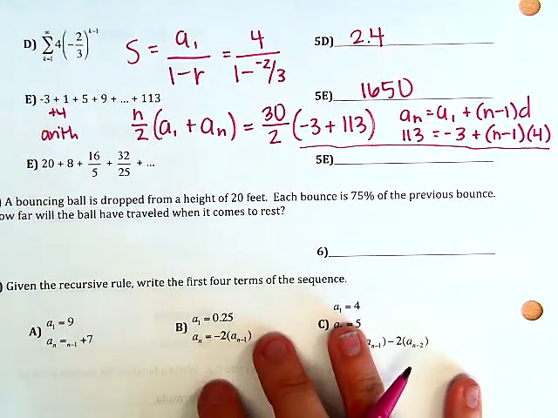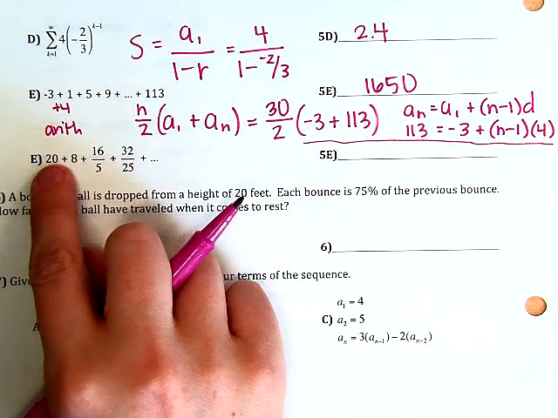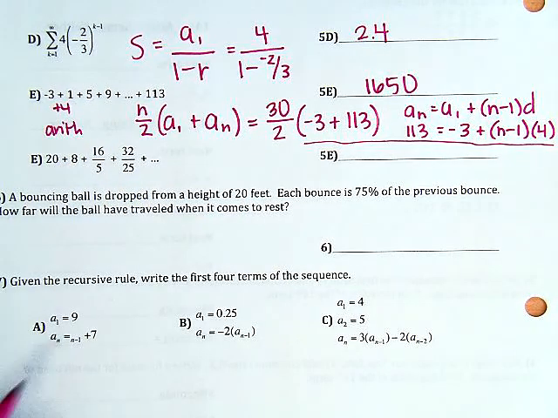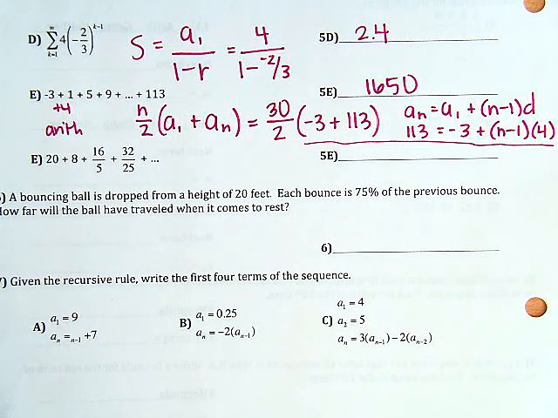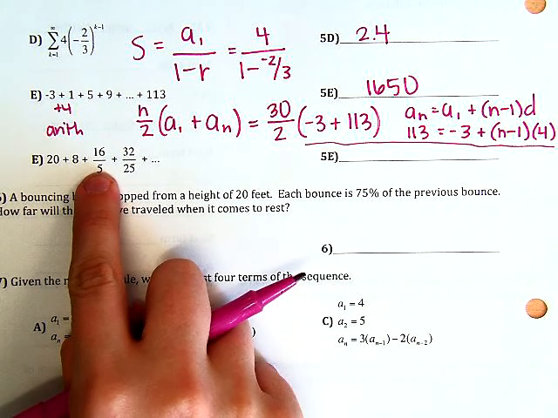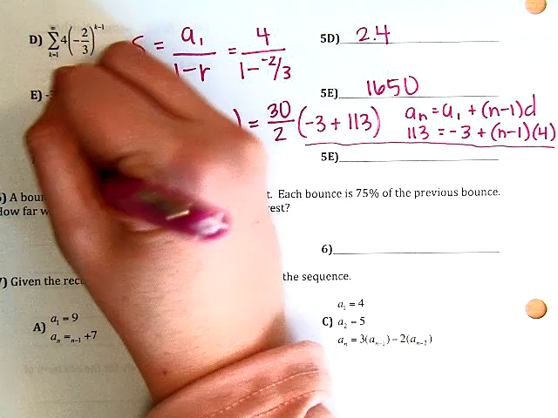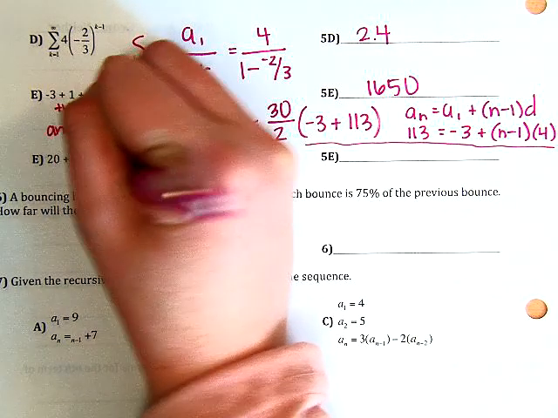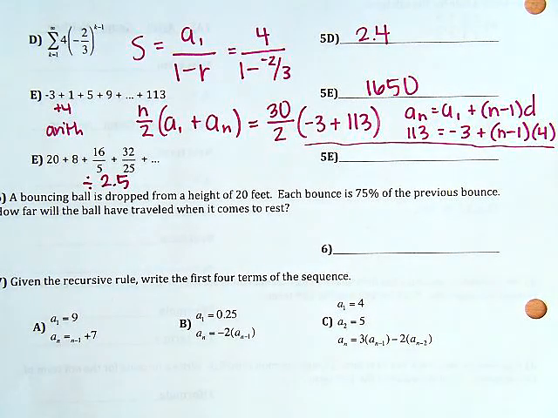Last one. We're definitely not subtracting, so it looks like we're dividing. So 20 divided by 8 gives me 2.5. 8 divided by 2.5 gives me this. So I'm dividing by 2.5. Did I do that right?